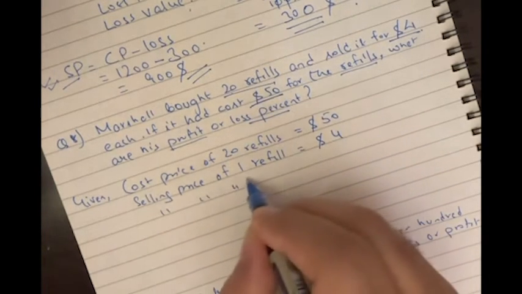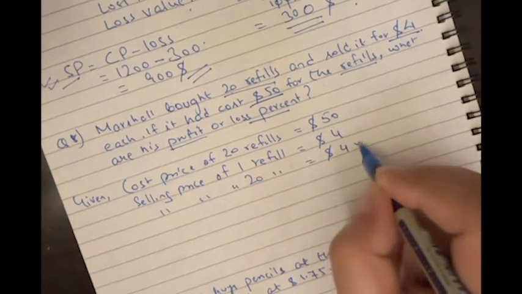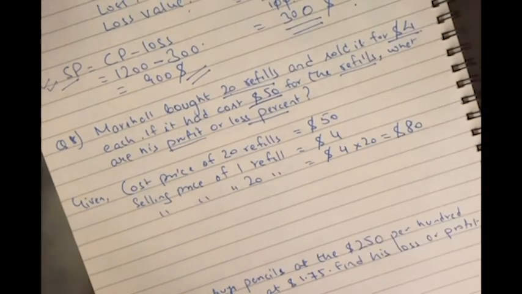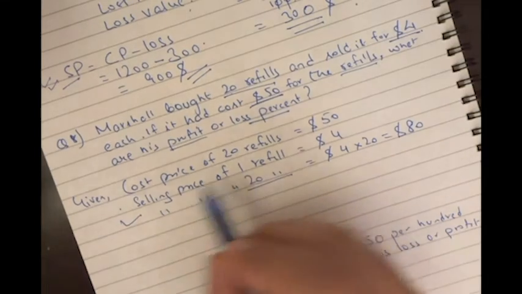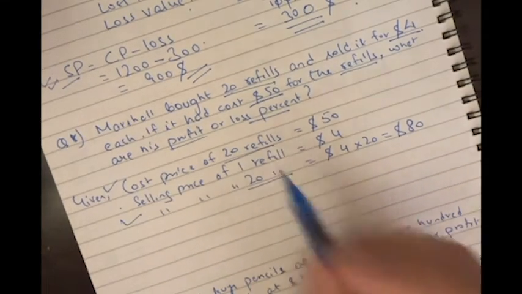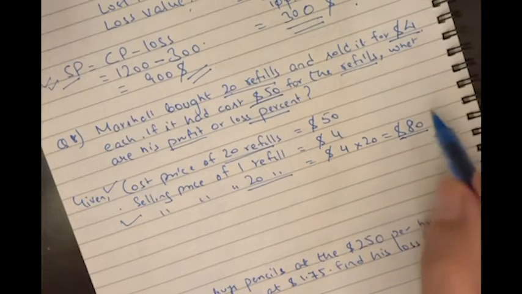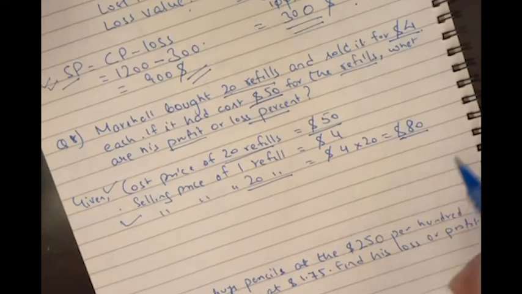Selling price of 20 refills is equal to $4 into 20. This will be $80. Now we know the selling price of 20 refills and we know the cost price of 20 refills. We can see the selling price of 20 refills is higher than the cost price of 20 refills. So this is a profit situation.